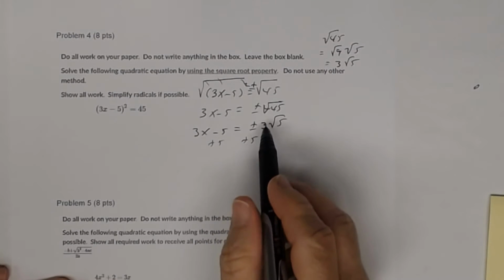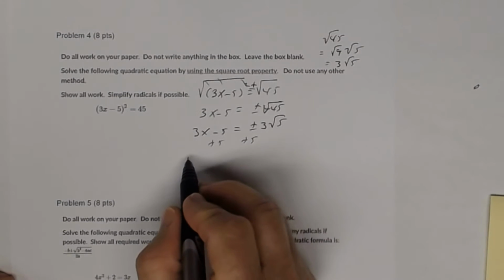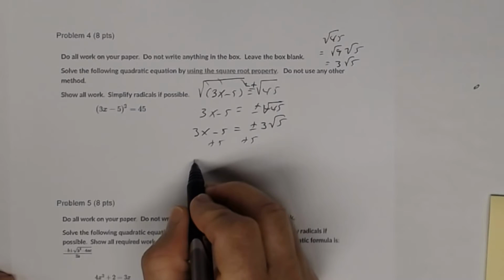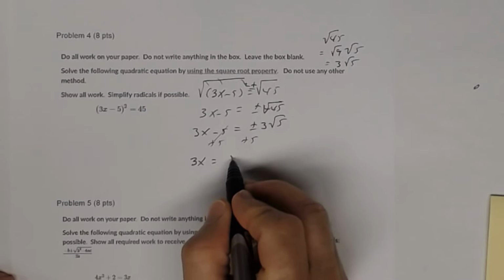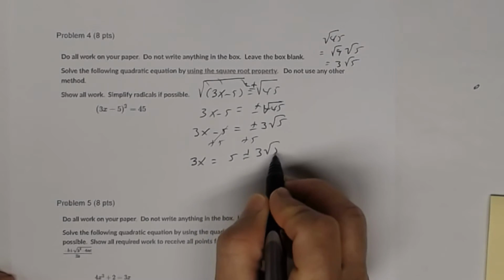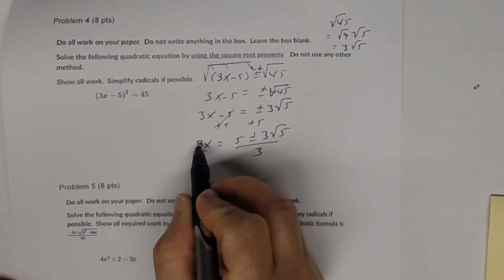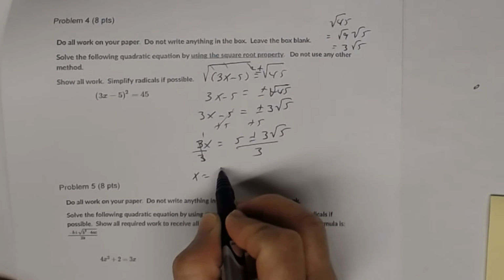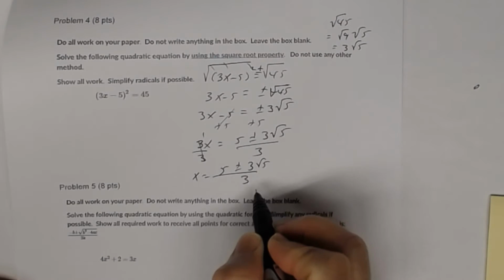Now be careful, some of you have a habit of saying this is 8 and that's not the case. So you got to be careful. Those are not like terms. So I get 3x equals 5 plus or minus 3 square root of 5. And then divide both sides by 3. You get 3 divided by 3 is 1, so you get x to be 5 plus or minus 3 square root of 5 divided by 3. You can leave your answer like this.